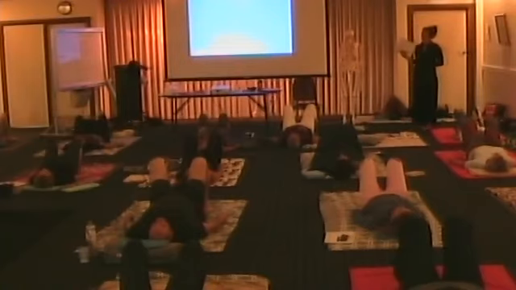Next, we're going to add the sacrum. Tailbone and the sacrum. And back down on the floor with sacrum, tailbone. Let's try that a few times. Sacrum. Back down. Sacrum.